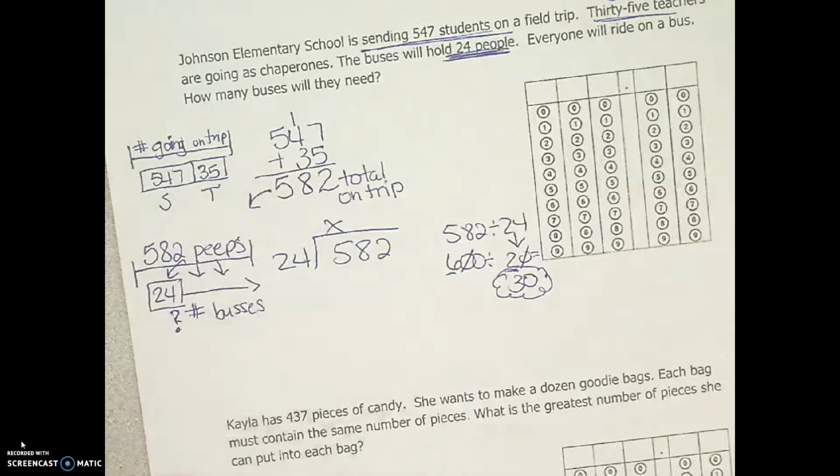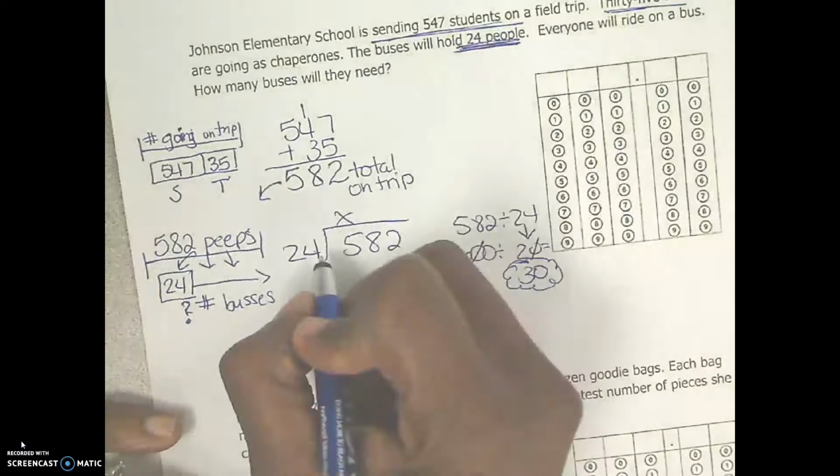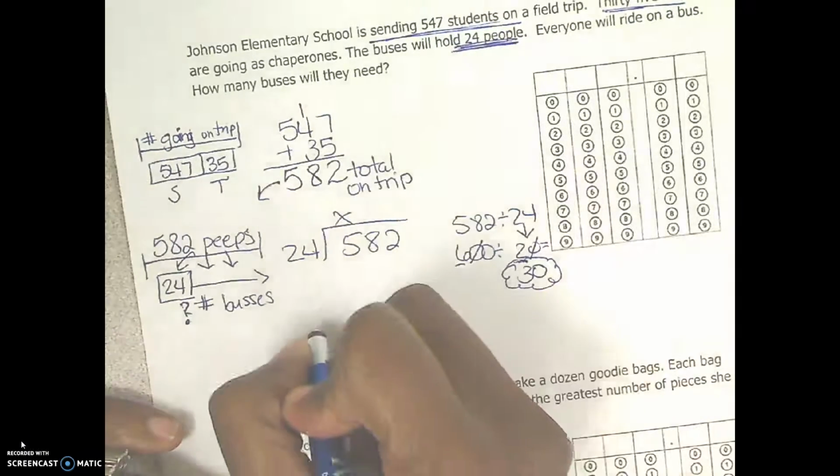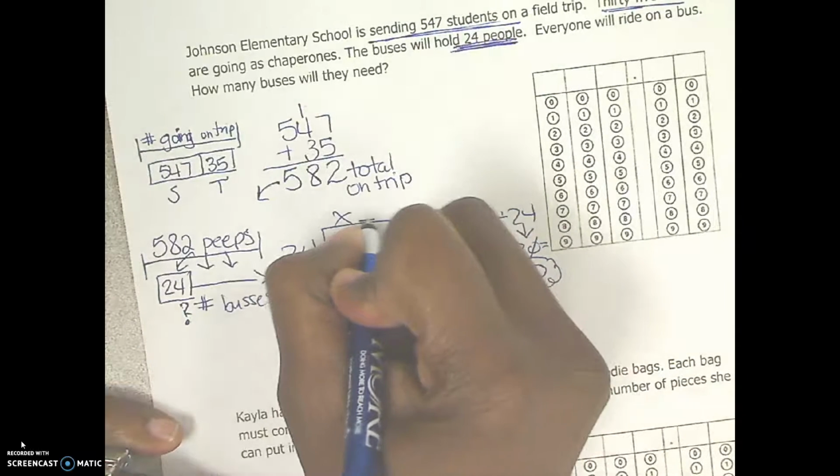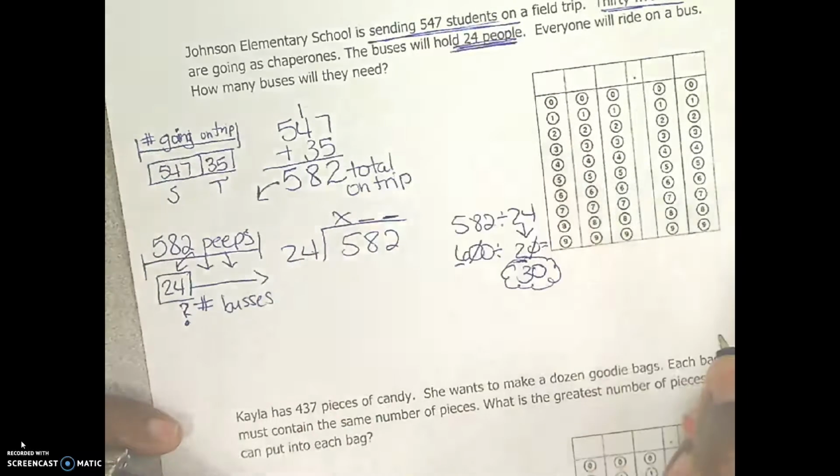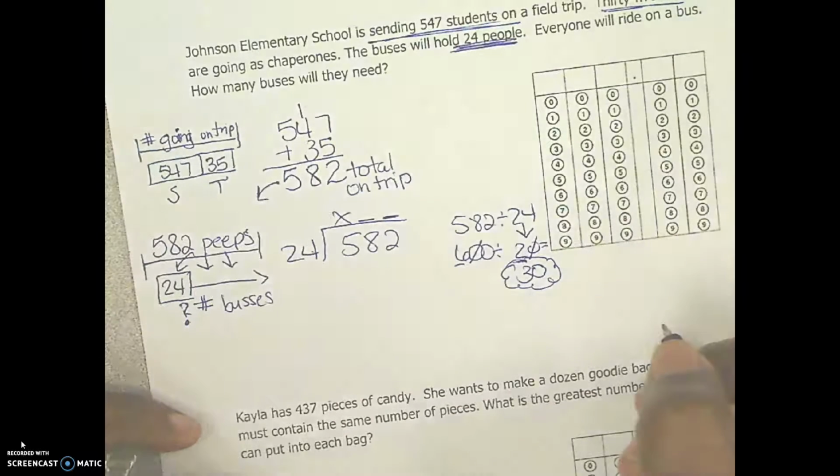Alrighty, so let's check. Can 24 go into 5? We said no. Can 24 go into 58? Of course it can. It is bigger than 24. So I should have 2 digits in my quotient. 1 above the 8, 1 above the 2.